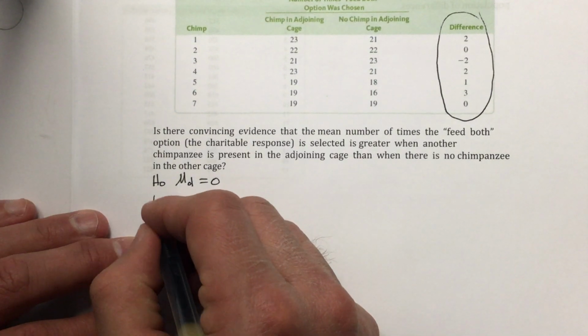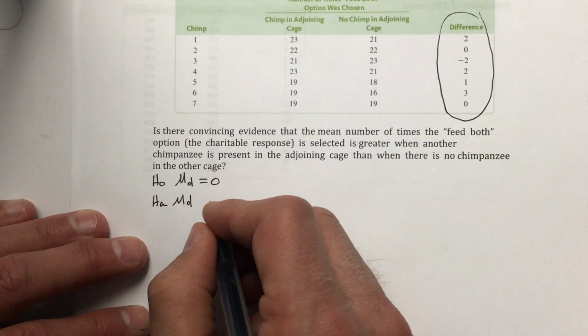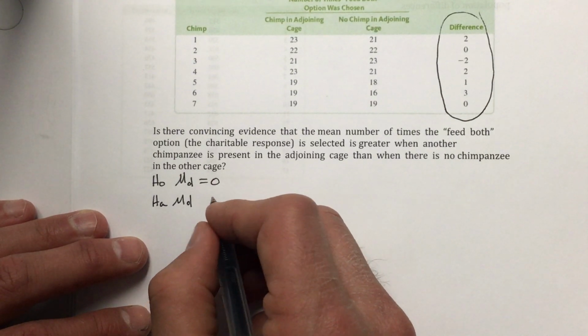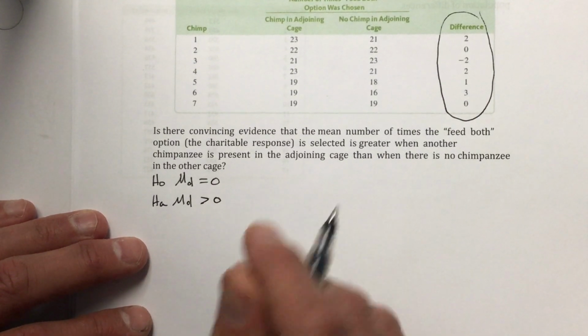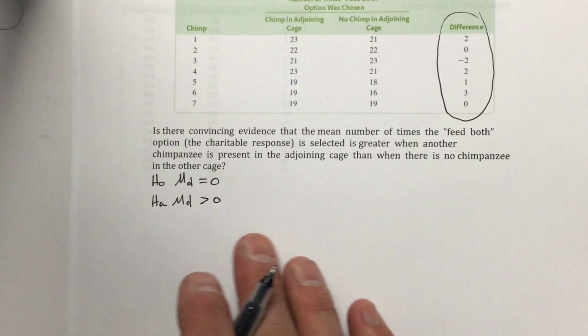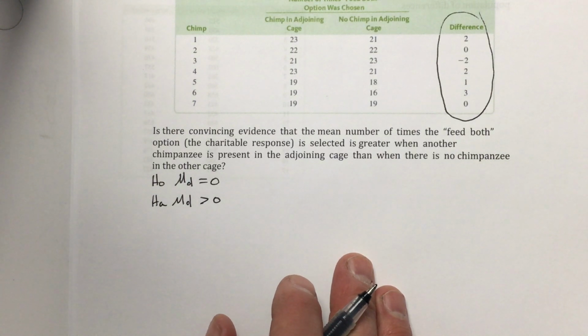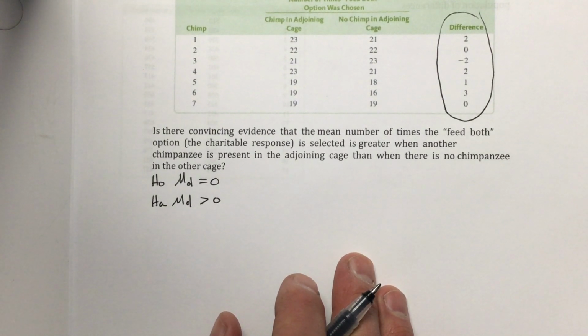What's the alternative then? The mean difference is greater than 0. So we're talking about the mean difference here. And so if it's greater than 0, that means they're charitable. That means that on average, they're giving more when the other chimp is present than when the other chimp is not present. All right, so like, oh, another chimp, I'll feed him too while I'm at it. Oh, if there's nobody there, I just need to feed myself.